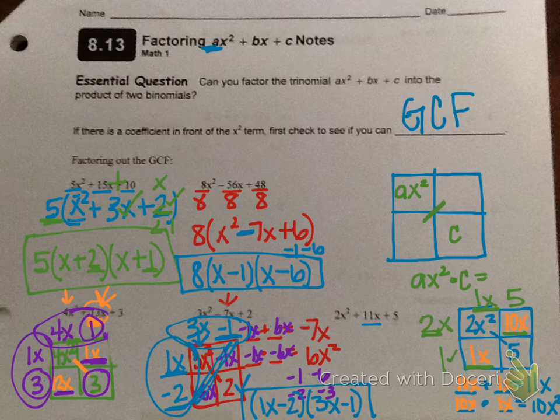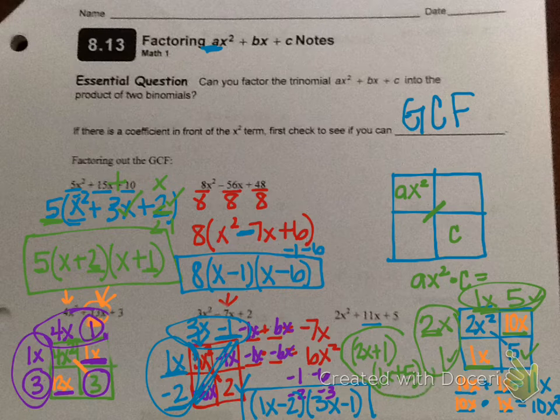And a 1 times 5 makes 5, so I know I'm right. So here we go, we have 2x plus 1 times 1x plus 5. If I had more room, I would have written those mashed next to each other to show multiplication.